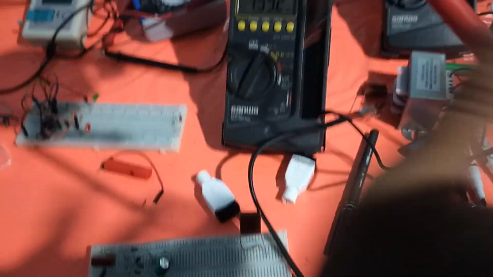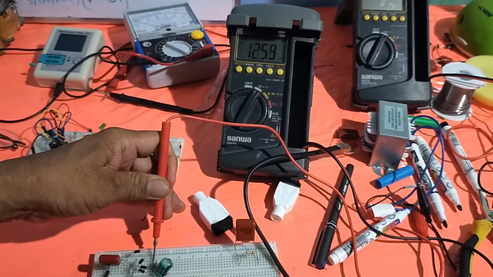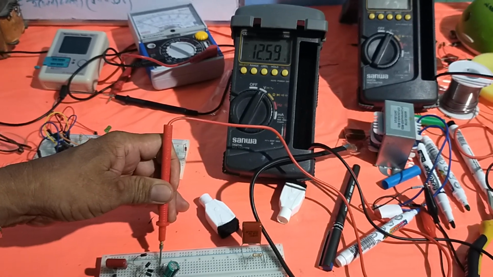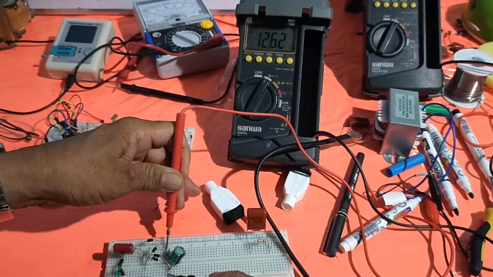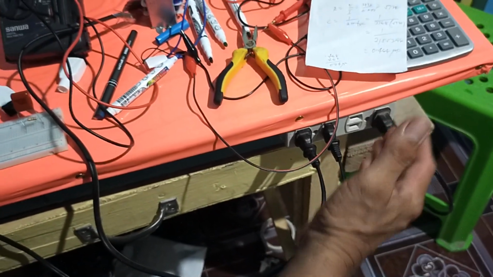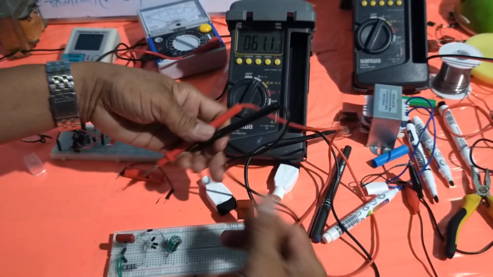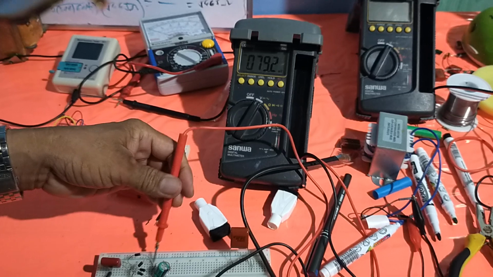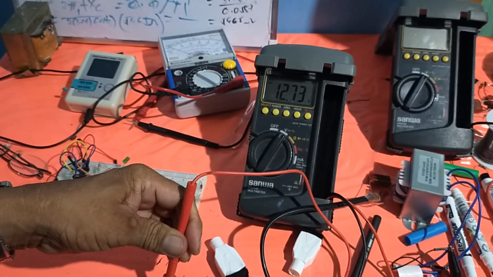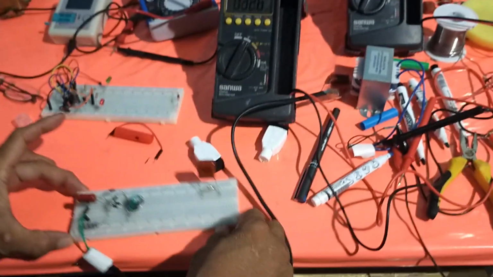and measure the voltage across this capacitor or zener diode at the output. So it is 12.58 volts. That is now the regulated output voltage. From the 230 volts AC, it is converted into DC, then regulated by this zener diode, and that becomes 12.71 volts. So, let us connect this one to the load.